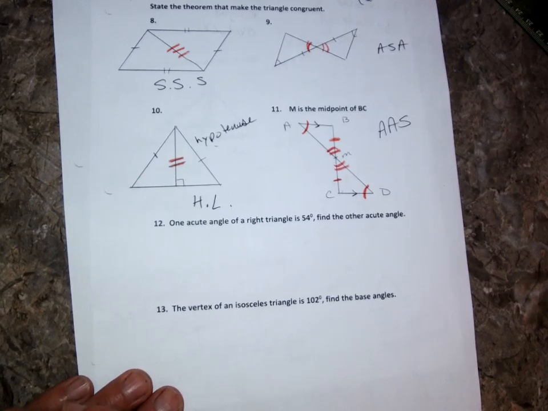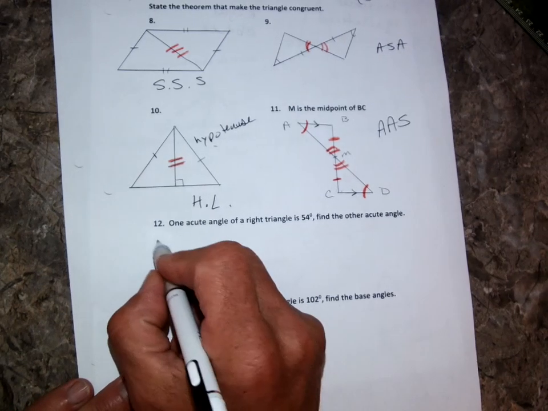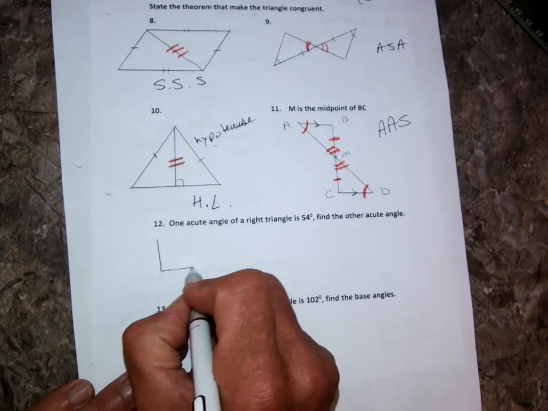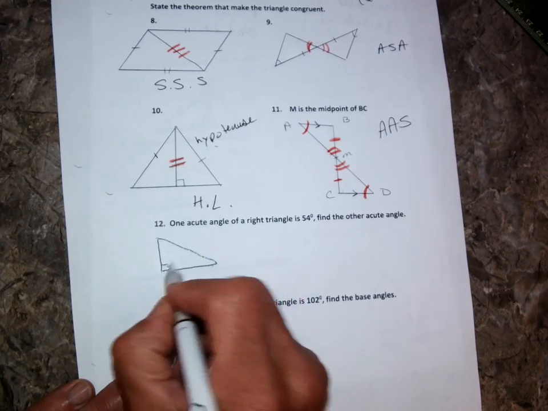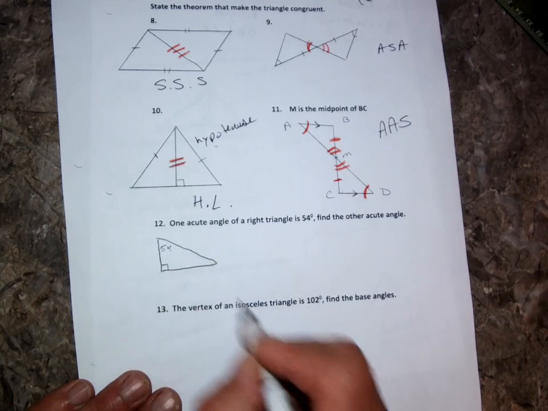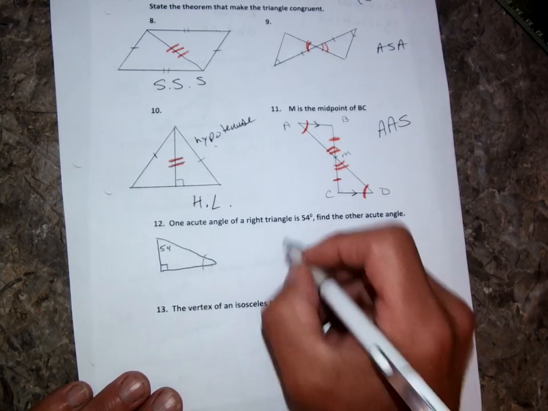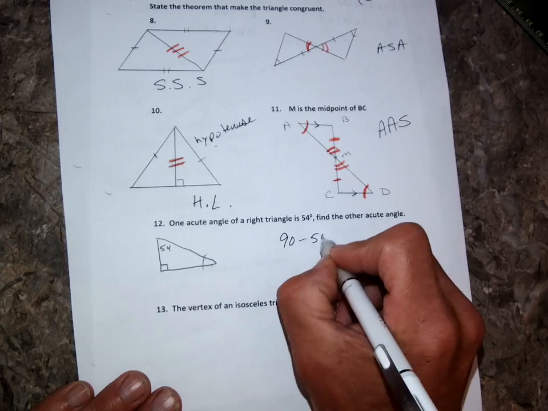It's easy today. One acute angle of a right triangle is 54 degrees. Okay, let's draw a triangle. I always think the picture helps. 54 degrees. What's the other? All right, well, let's just go 90 minus 54, okay?